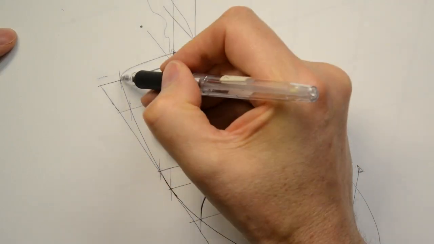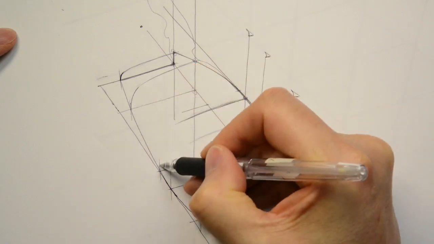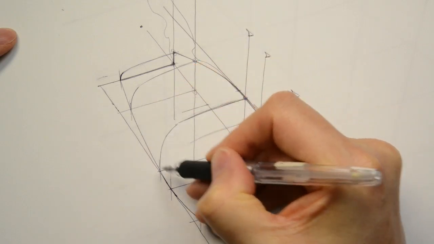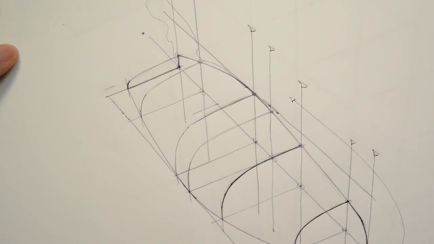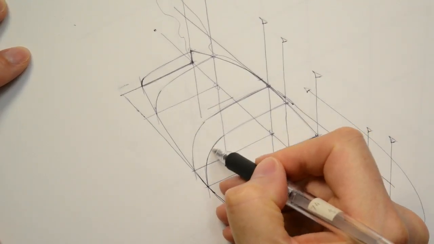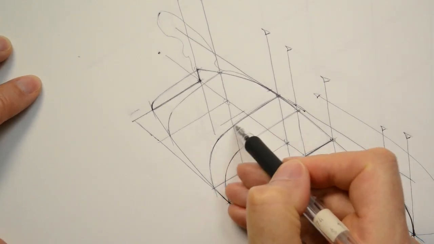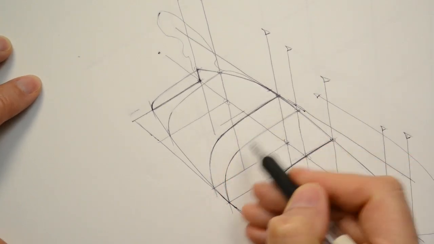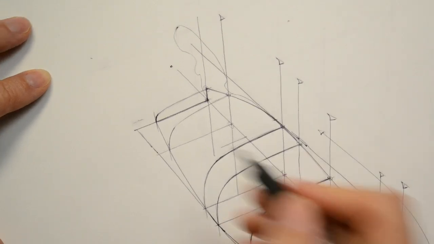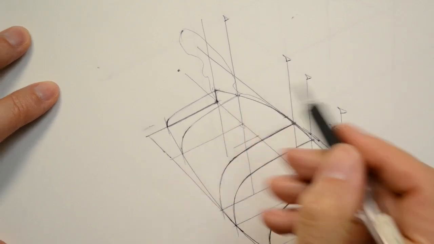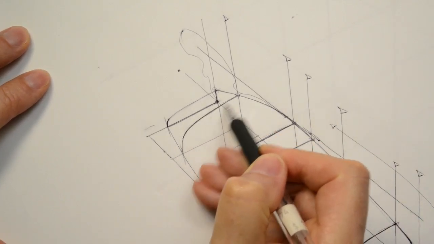Right, and then I know that this one is coming out tangent, and I want to connect it. Takes a little practice, like all things worth doing, right? Worth doing to a high level anyway. So there we go. Some nice smooth transitions from one plane to the other.